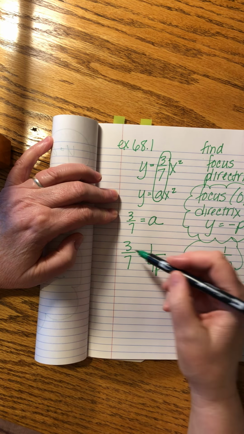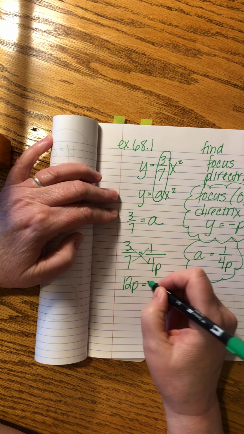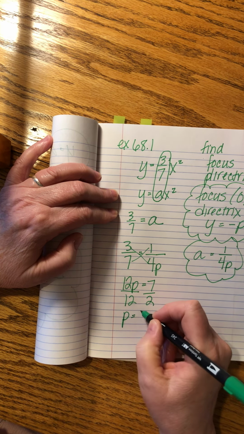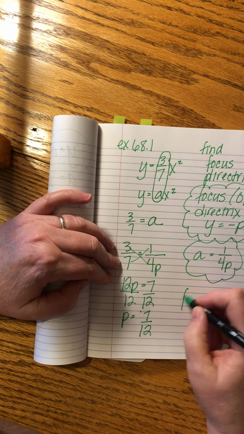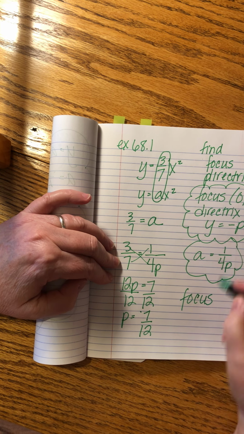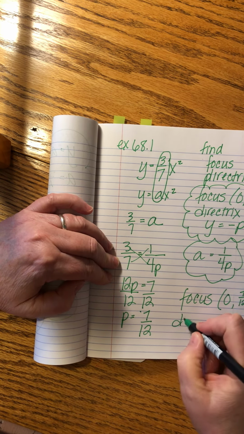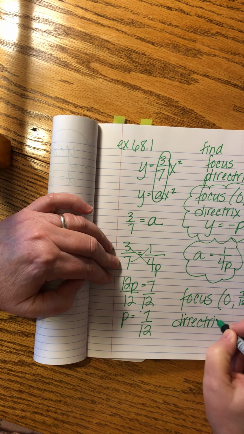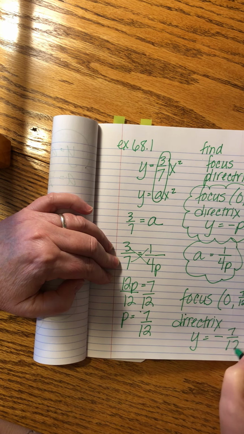Okay, so now all we have to do is solve this. We'll cross multiply, and we get 12p equals 7, and then we'll divide by 12. So p equals 7 over 12. That means the focus is at (0, 7/12). Ew, that's not very fun to graph. And the directrix is at y equals minus 7 over 12.